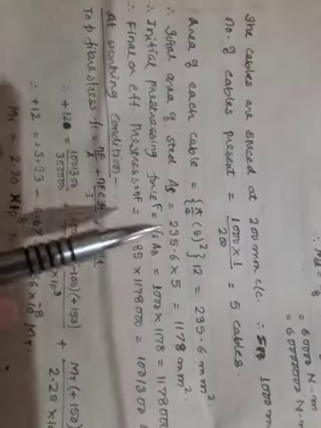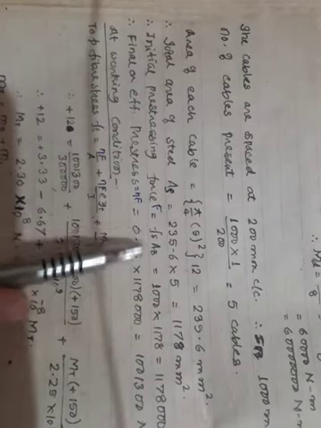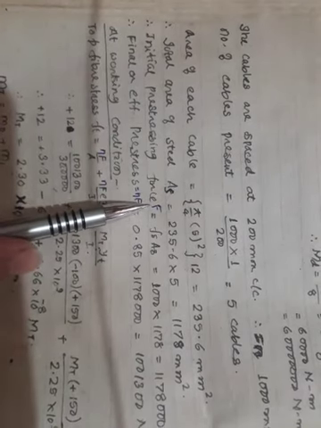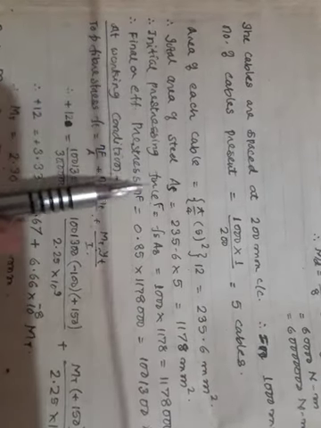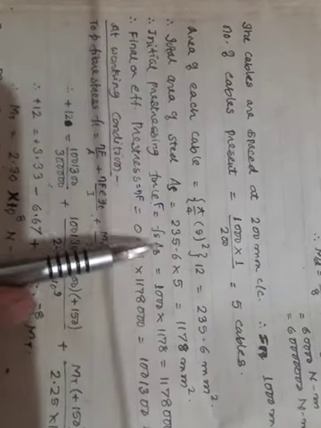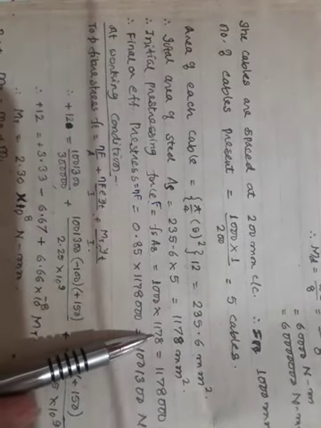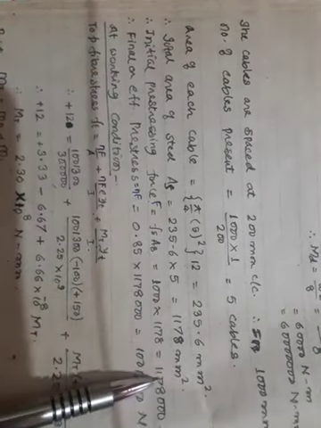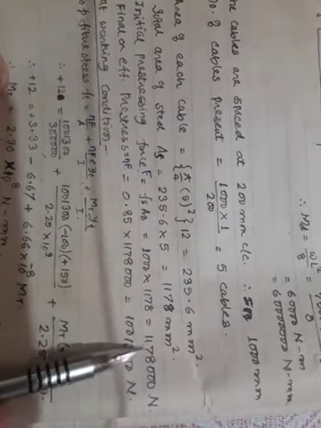Okay. So now Fs into As, stress into area of the cable, will give me the initial pre-stressing force F. Am I right? Initial pre-stressing force F is stress into area. Stress is 1000, area of steel is 1178. So it will give me the initial pre-stressing force F as so much.